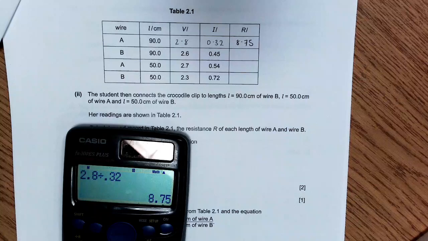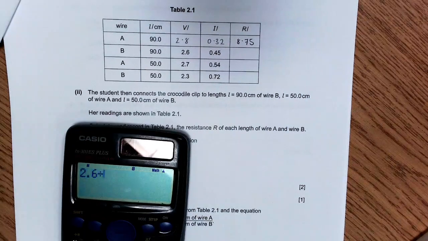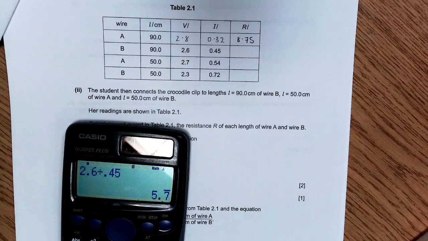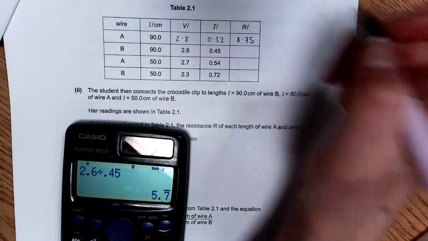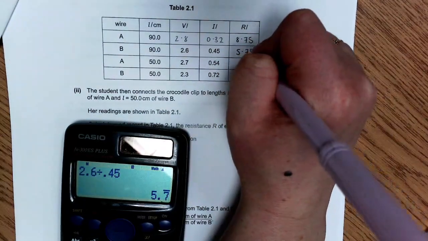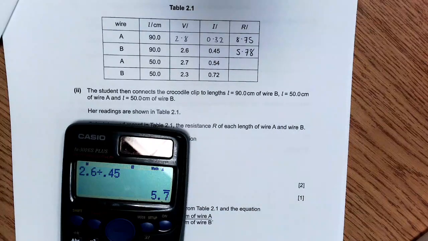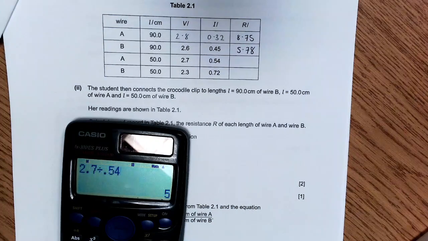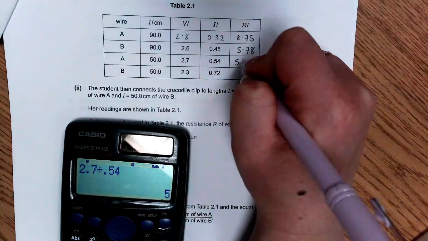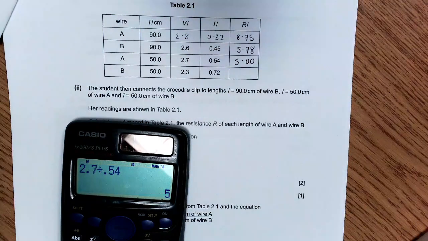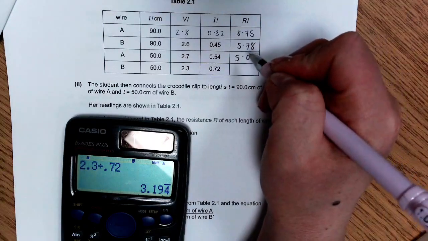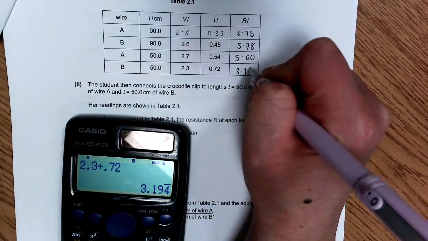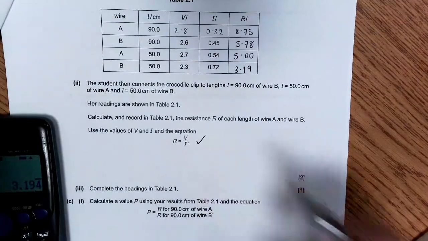And then for the next one, we've got 2.6 divided by 0.45 gets us 5.7 recurring, but we're going to round that so that it's got the same number of decimal places. Is going to be 5.78. We've got 2.7 divided by 0.54 gives us 5, but again we could measure it to the nearest 0.1 ohm, so we need to show that in our table. And then finally 2.3 divided by 0.72 gives us 3.19. Okay, so now I've done this bit.